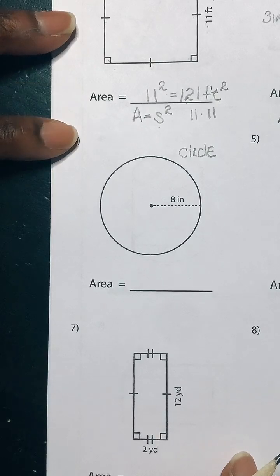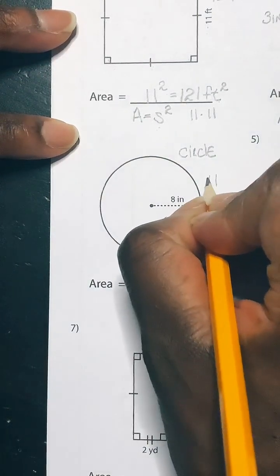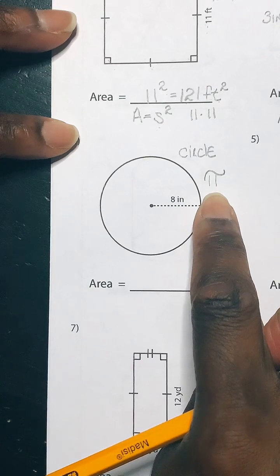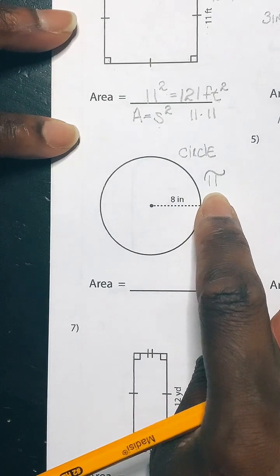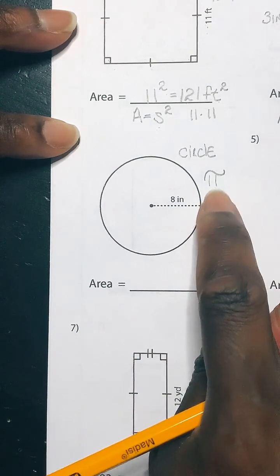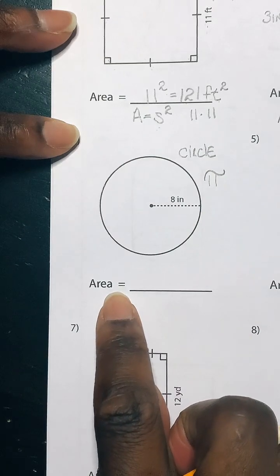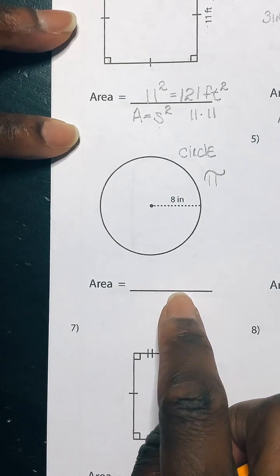Okay. So with the circle, this is when a lot of people have to realize that we're going to use our lovely symbol name pi. Yes, Julian, good job. All right, so we're using pi. If I'm finding the area, I definitely need the radius.